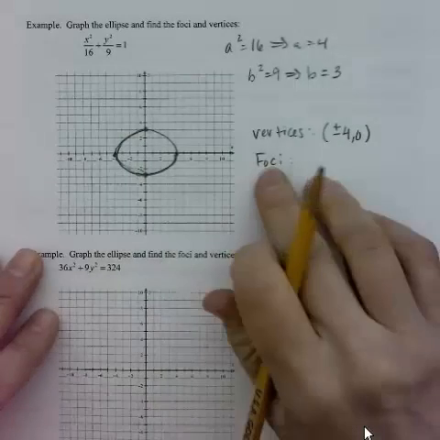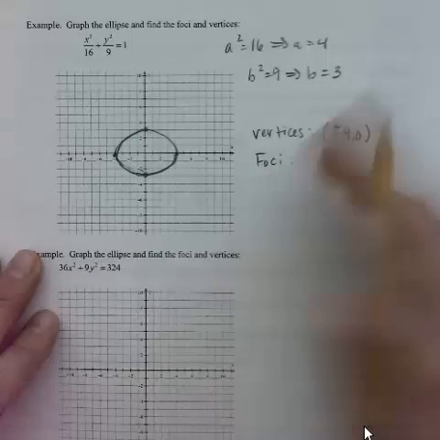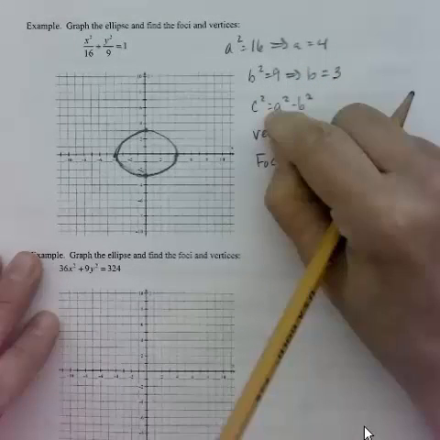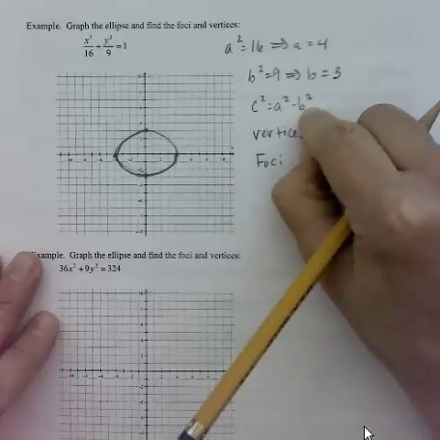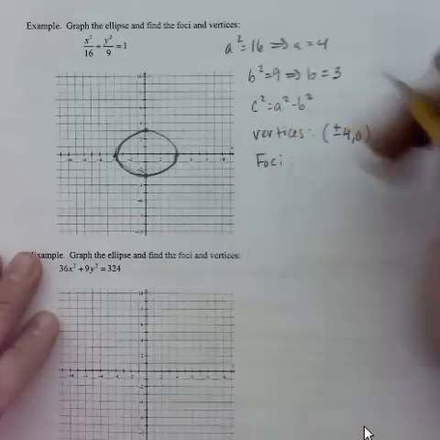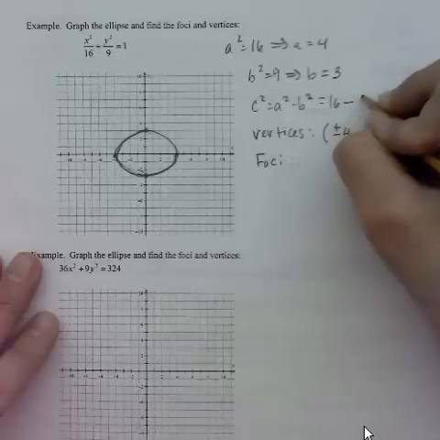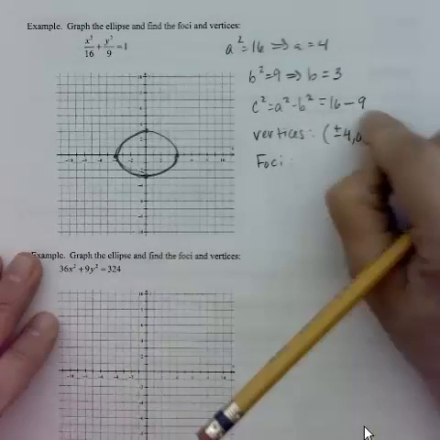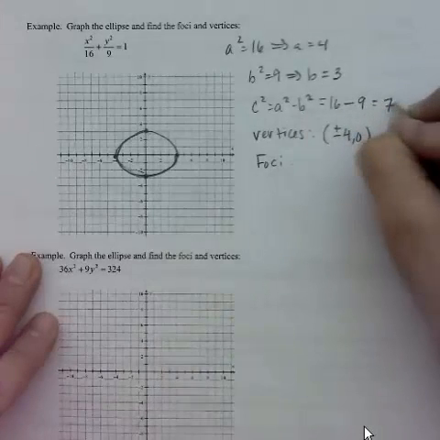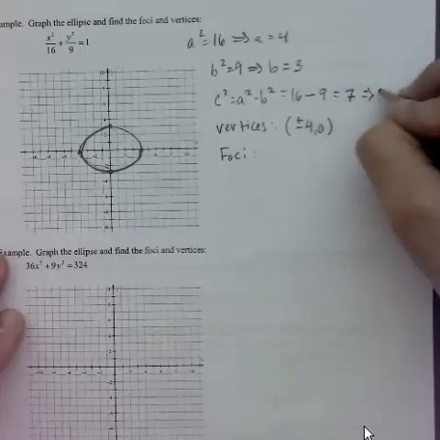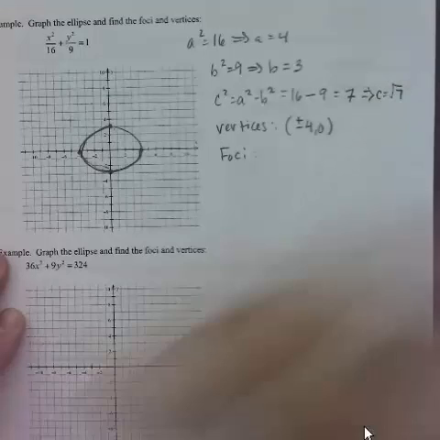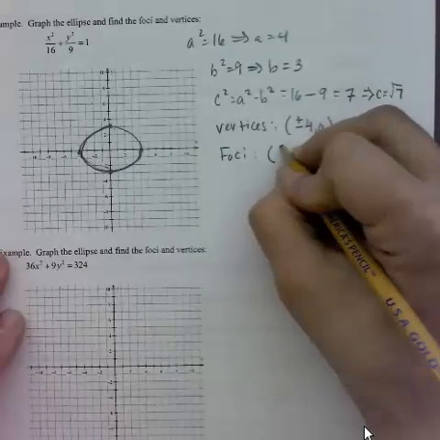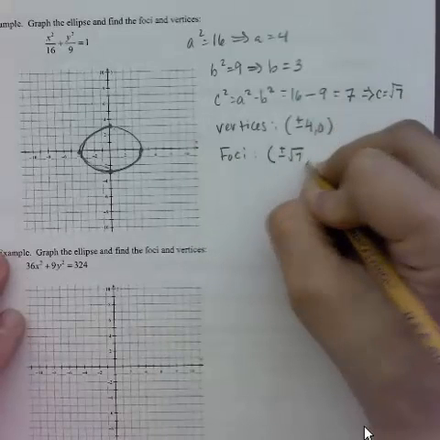Foci, so here we need to use the fact that c squared is a squared minus b squared. So you always subtract bigger minus smaller. So 16 minus 9. These are already squared here, so you just plug these numbers in. And of course that's 7, which would imply that c is the square root of 7. So since this is centered at 0, 0, that's easy. You're just adding and subtracting square root of 7 from 0.